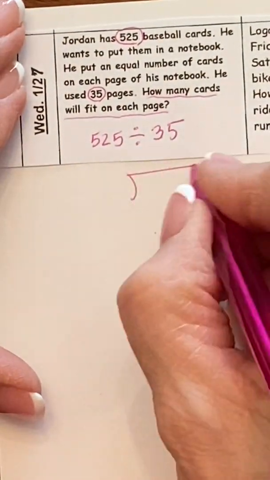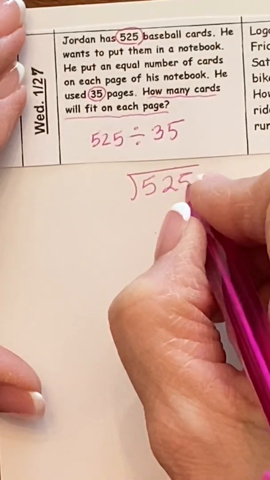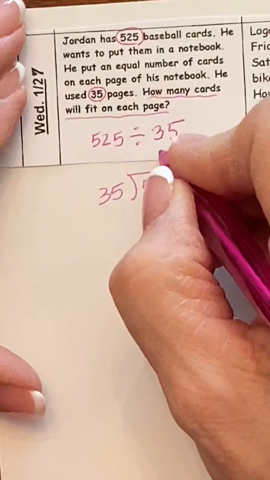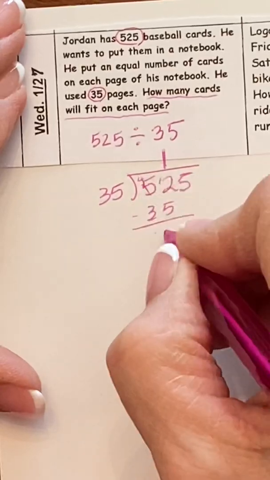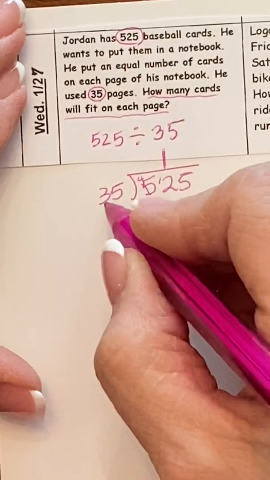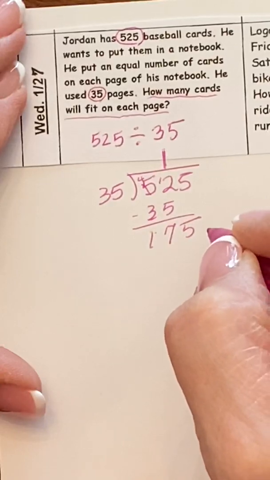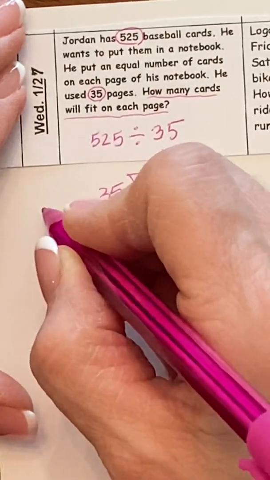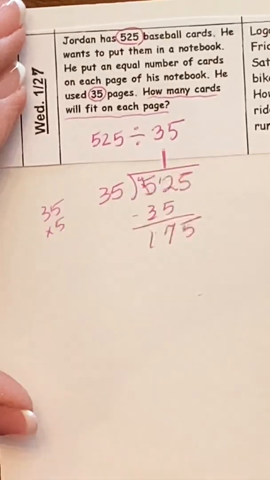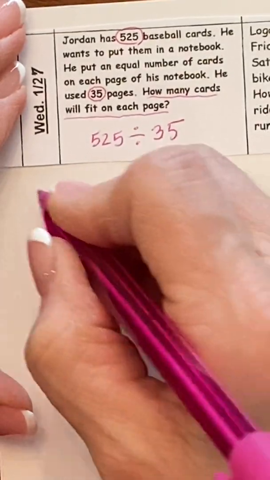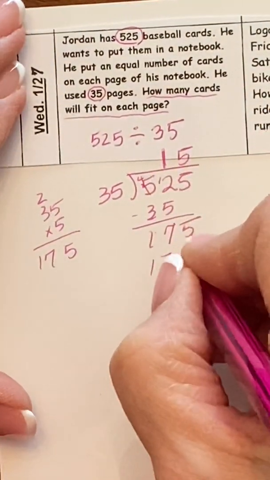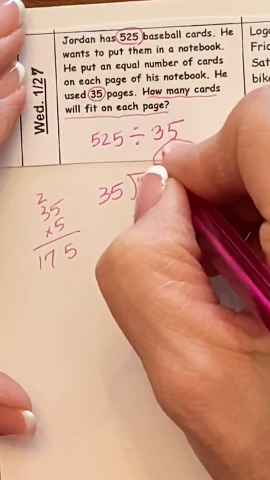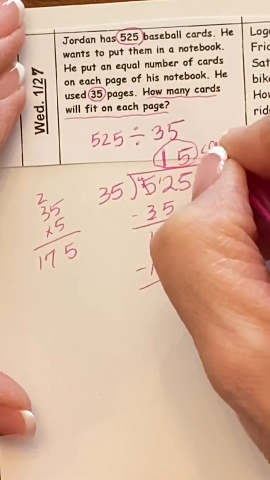So we're going to go ahead and put it in workable form. 35 will go into 52 one time. Let's do some subtracting. How many times will 35 divide into this number? Well, we could sit here and try. What would happen if I multiply 35 times 5? The reason I'm picking that is because this ends with a 5. And we'll just see what happens. Oh, wow, I picked the right one. Yay, team. So, 15 cards will fit on each page.